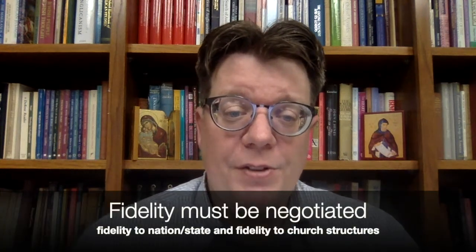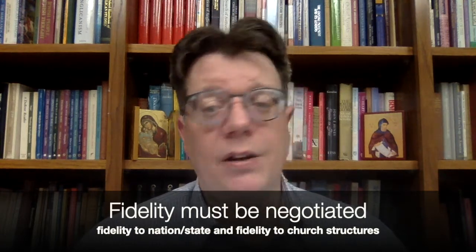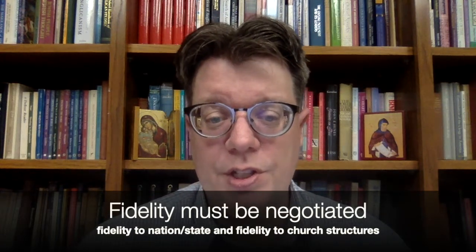And Polk writes to the Southern diocese and argues that fidelity to the nation or fidelity to the state has to be negotiated with fidelity to existing church structures. And so he writes, the state as well as the church is a divine institution. So again, you have these long-standing Christian notions of the relationship between church and state that are being played out here in the context of the Confederacy in this newly established Episcopal Church.